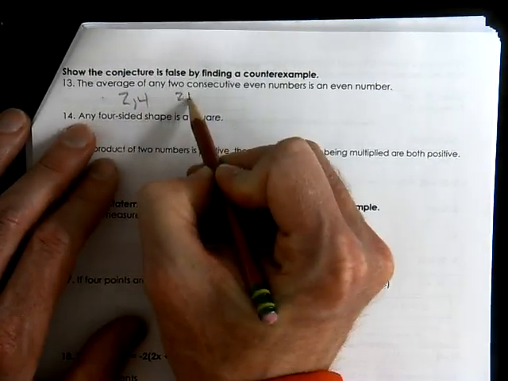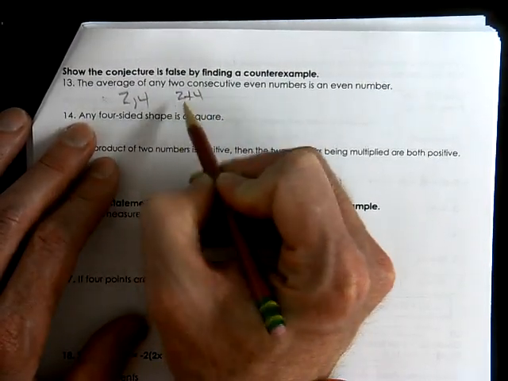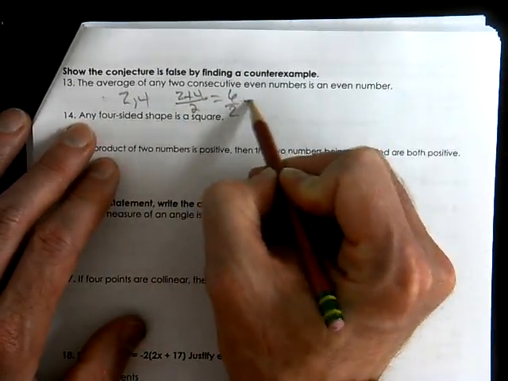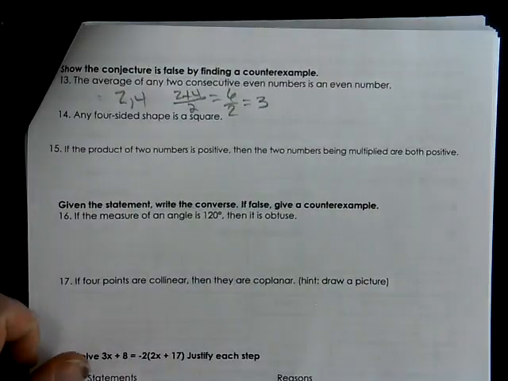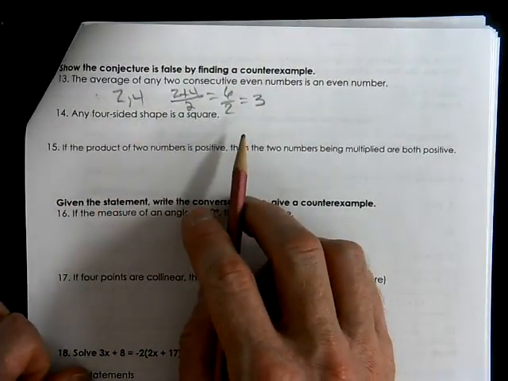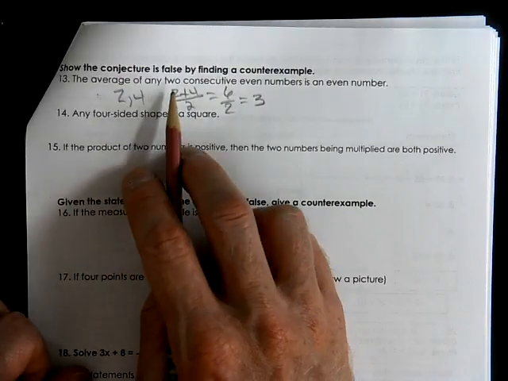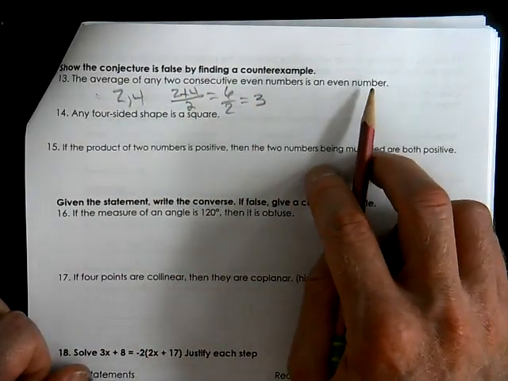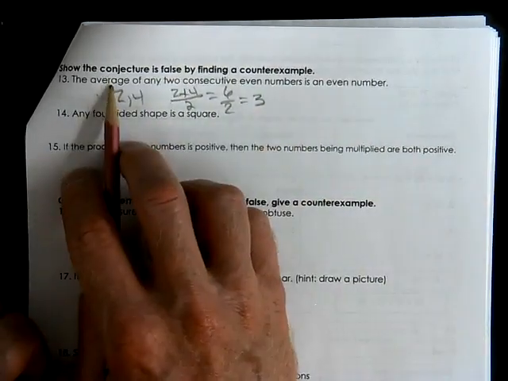So if we take 2 plus 4, take the average of them, that means add them together and divide by 2, we get an odd answer. So 2 and 4 would be an example of two consecutive even numbers that are not an even value when you take their average.